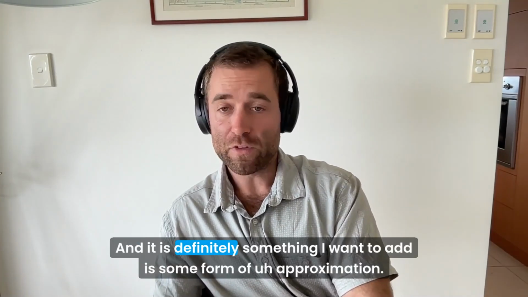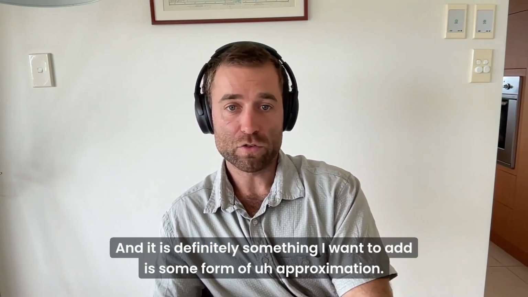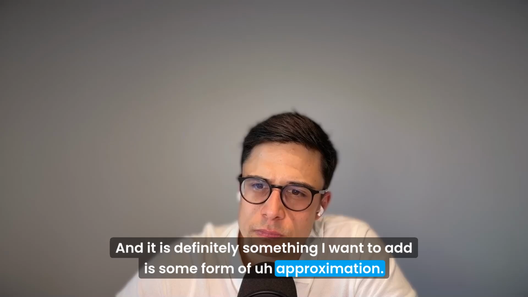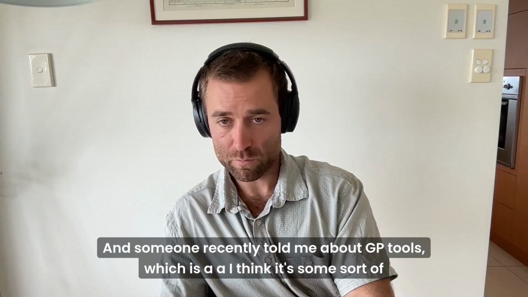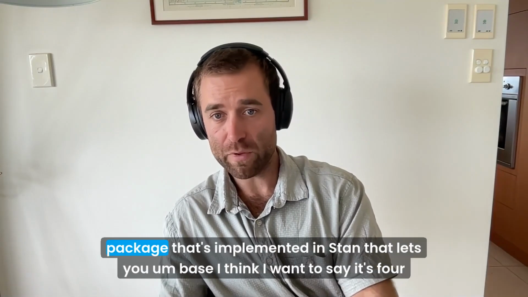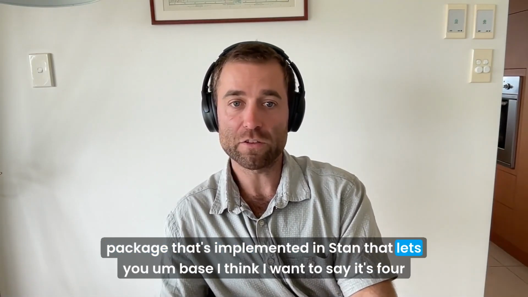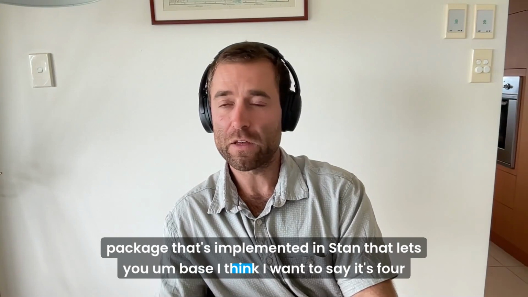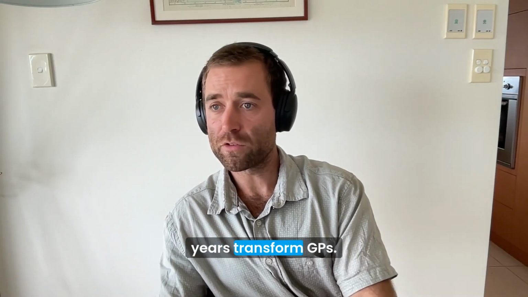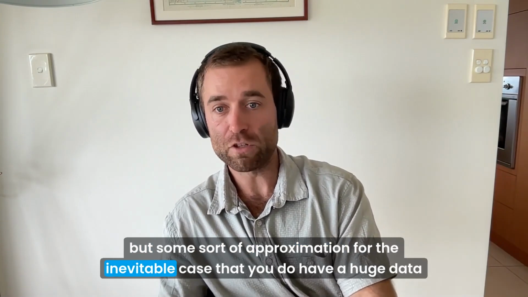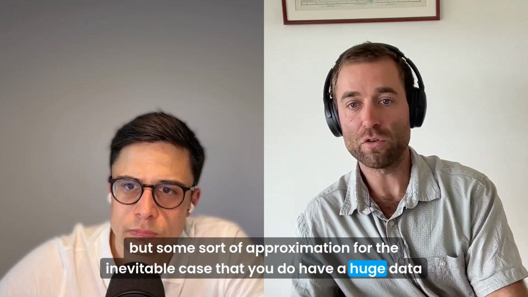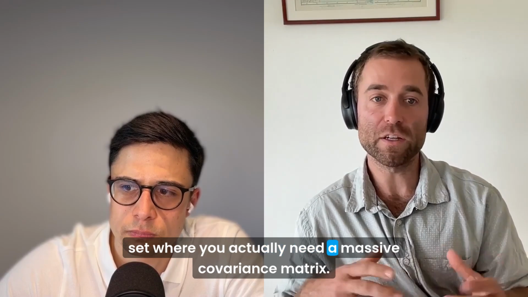And it is definitely something I want to add, is some form of approximation. Someone recently told me about GP tools, which I think is some sort of package that's implemented in Stan that lets you, I want to say it's Fourier transform GPs, but some sort of approximation for the inevitable case that you do have a huge data set where you actually need a massive covariance matrix.